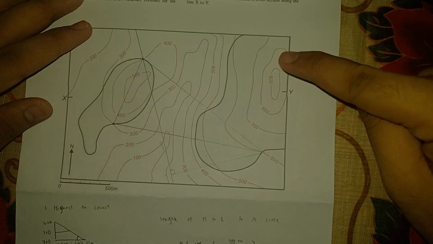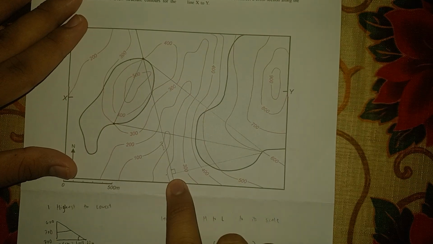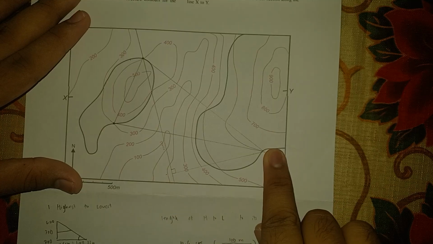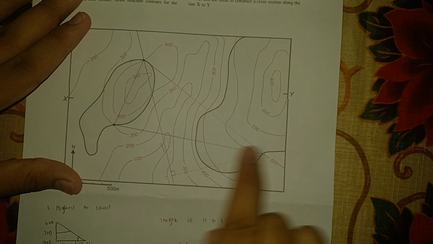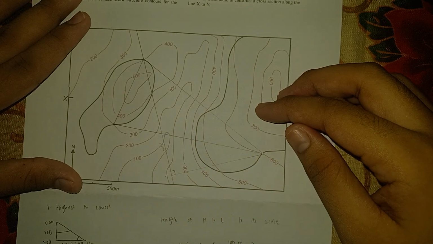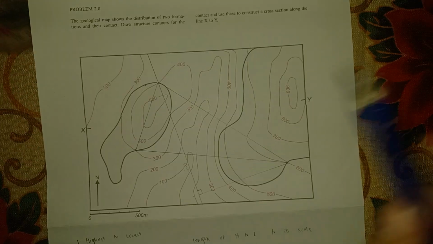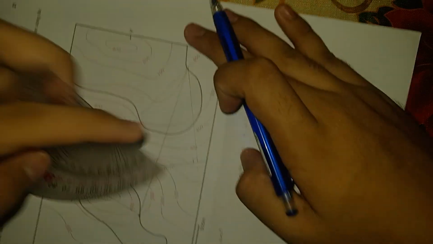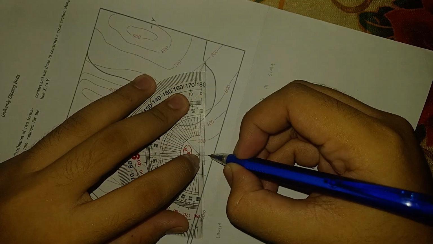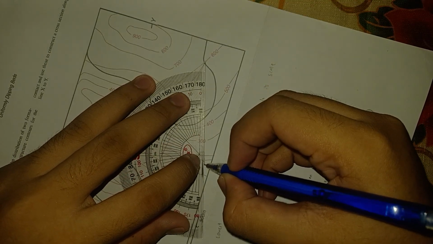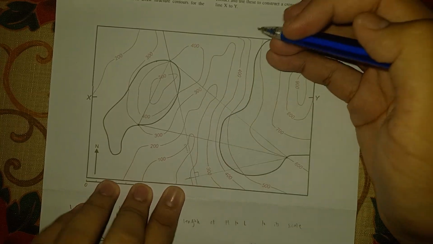Now, how will we get our true dip direction? We will base it on the elevation that is given. So if we base our true dip direction on this side, it's wrong because the elevation from the contour lines is increasing. It should be decreasing. So we can now infer that our true dip direction should be on this side. So we will extend it a little bit. This serves as our true dip direction.